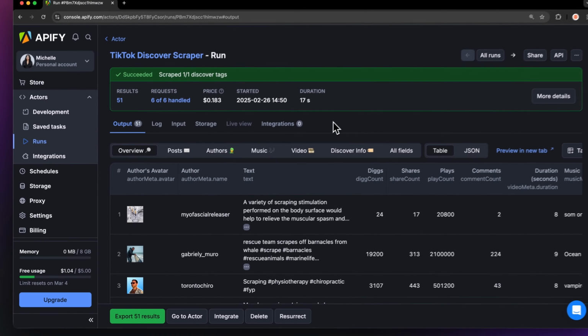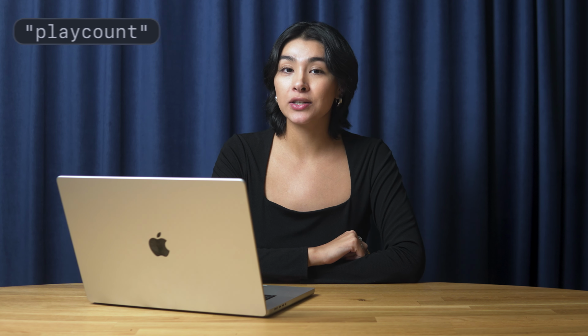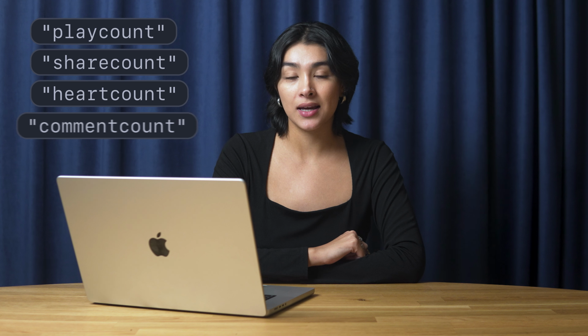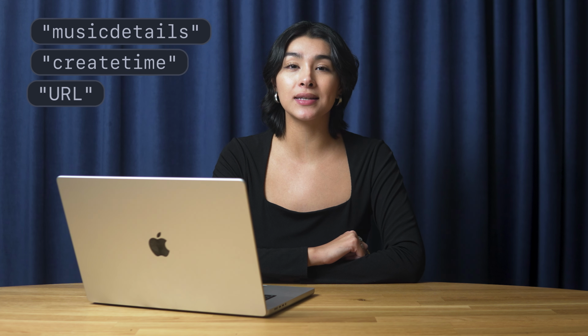In this video, I'm going to show you how to extract all TikTok videos from a chosen tag on the tiktok.com/discover page. This actor lets you scrape authors, text, and music metadata. It also pulls engagement stats like plays, shares, likes, and comments. Plus, you can grab extras like music details, create time, URLs, and a bunch more.